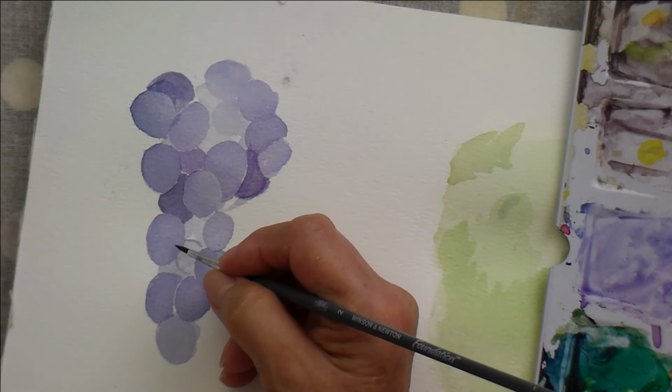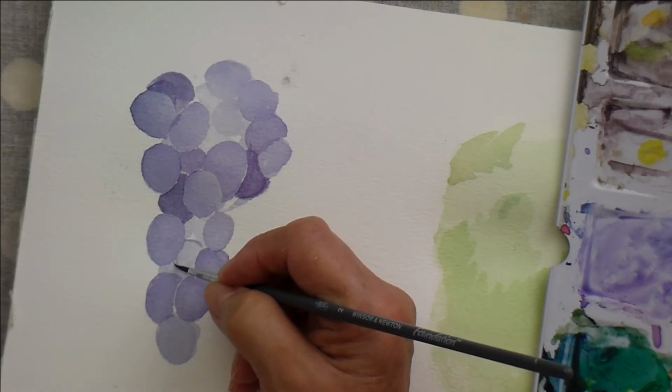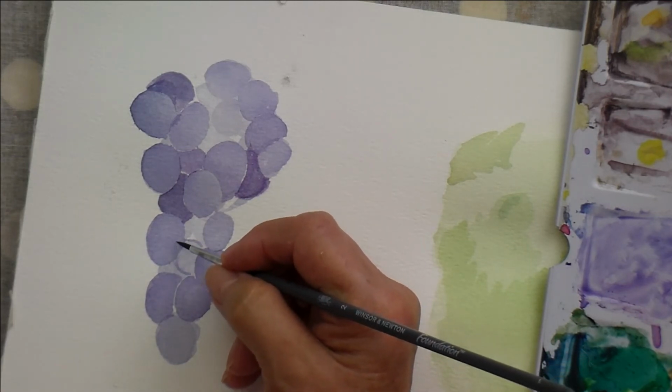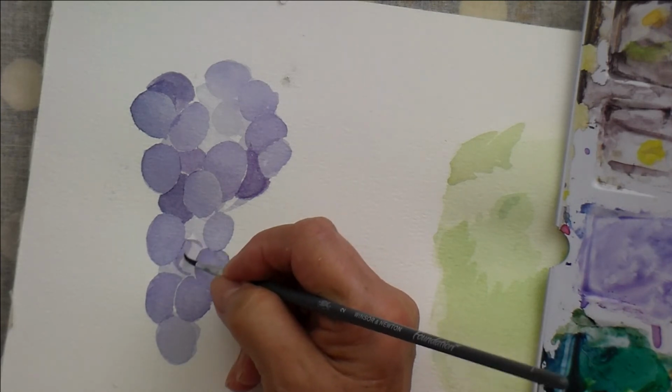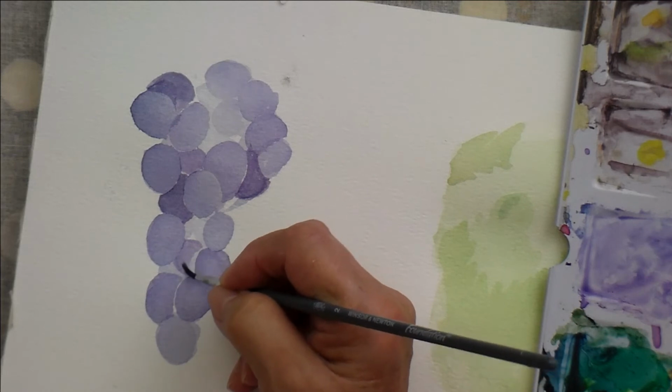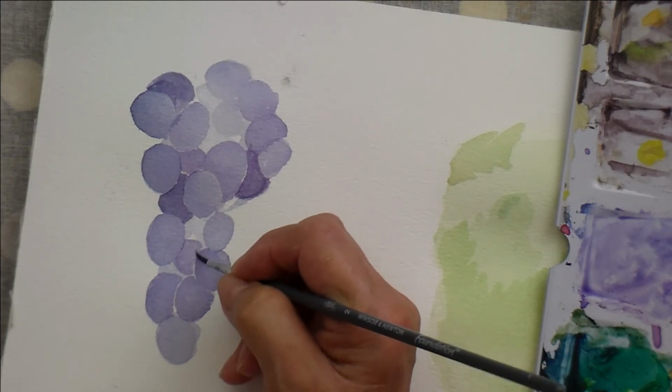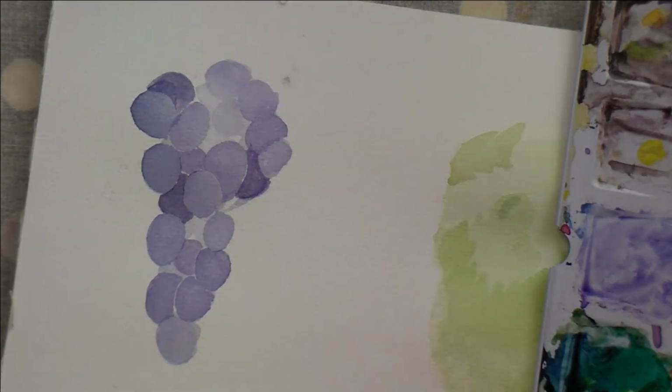You've got to imagine, see I made that grape there, but I've imagined the shape of it going behind the others. So you've got to do that, otherwise you'll end up with a funny shape that isn't believable. That's rather nice, isn't it?